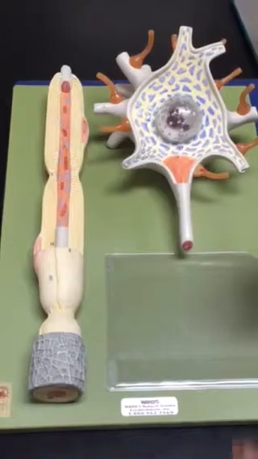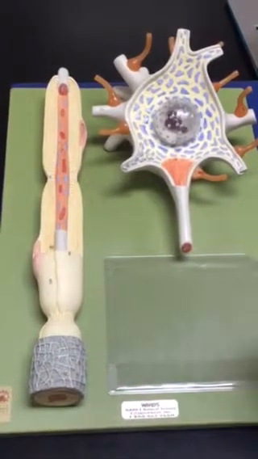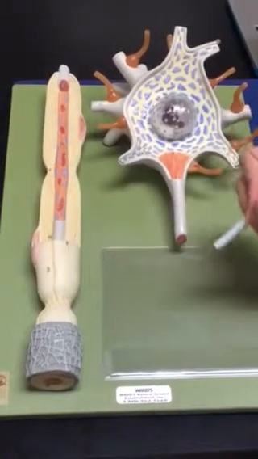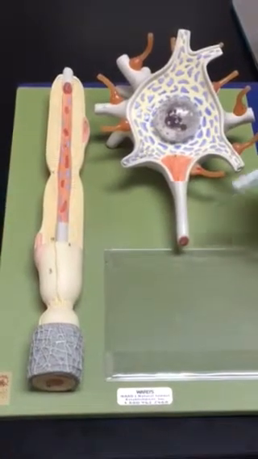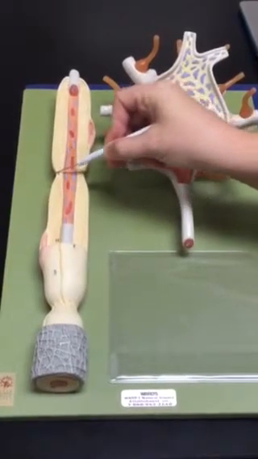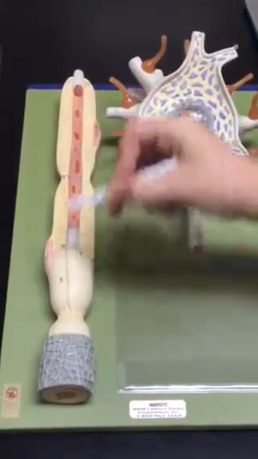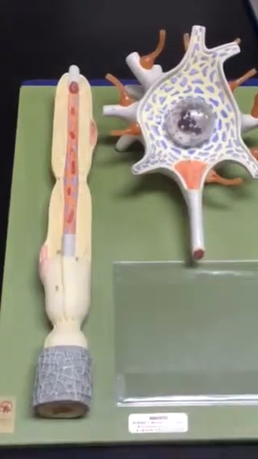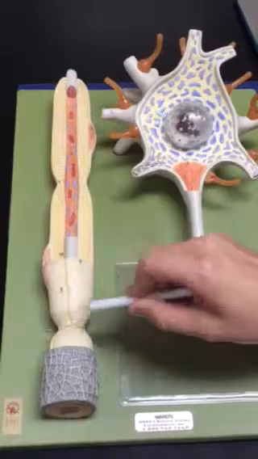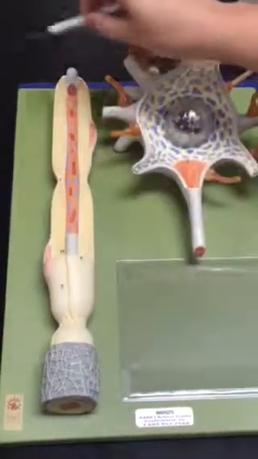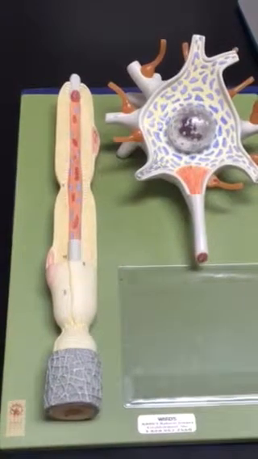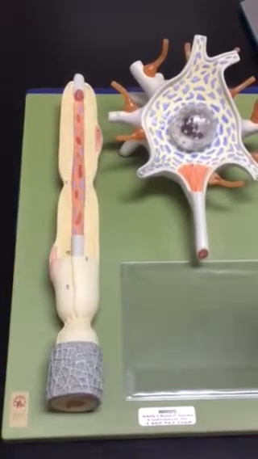Having an insulator around the axon allows for a faster conduction of the impulse, because the action potential can only take place at the nodes of Ranvier. So right here, between these two Schwann cells, this would be a node of Ranvier, and then so on down the length. Okay? So because those action potentials can only take place at the nodes of Ranvier, it's called saltatory conduction, and it hops, and it goes down the length of the axon at a faster rate.